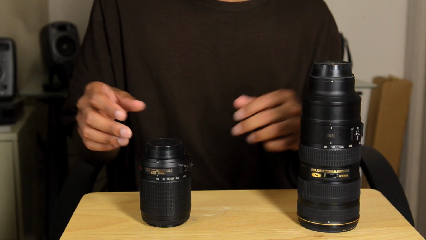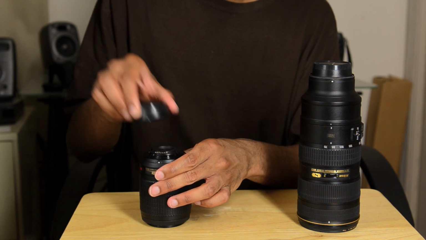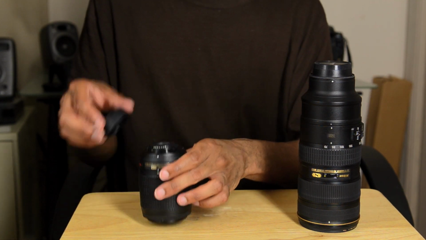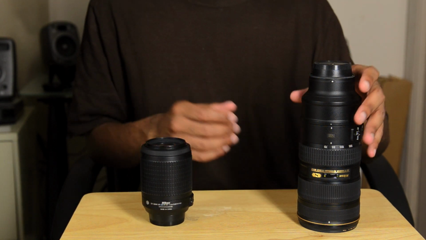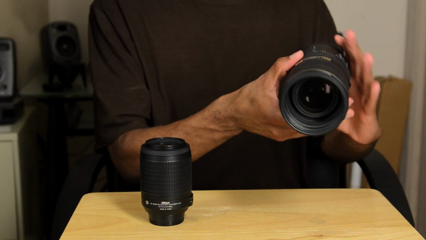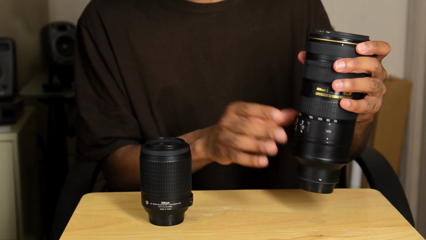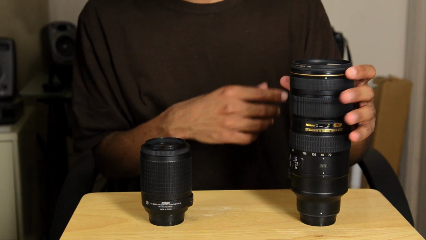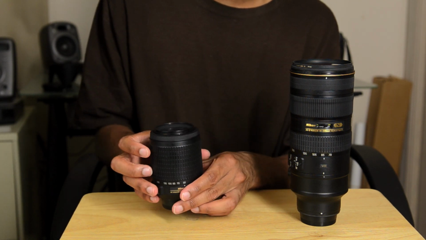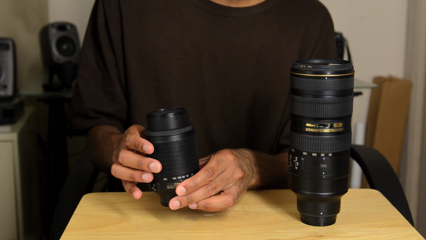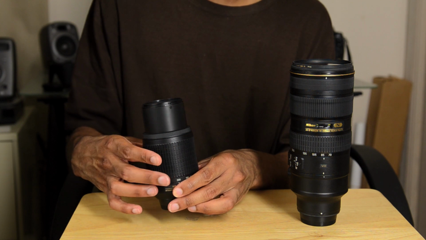The other thing that's going to be a difference is the fact that the 70-200 is an internally zooming and focusing lens, whereas the 55-200 is not. So basically, if I zoom this lens, the 55-200 here, you can see that the barrel extends in and out.